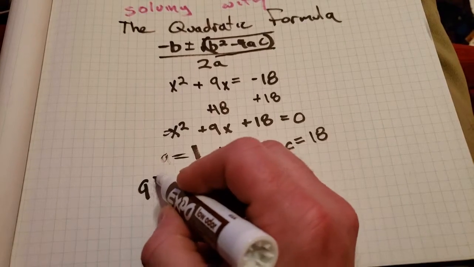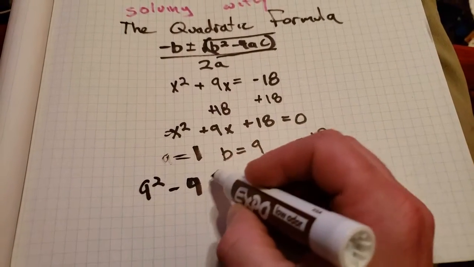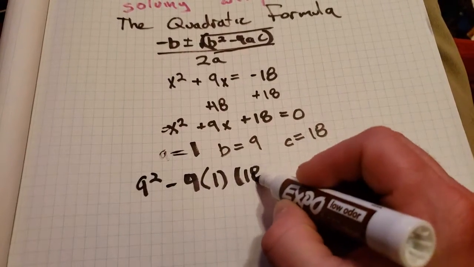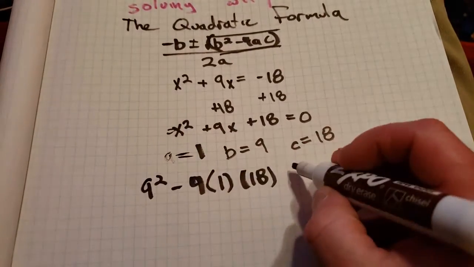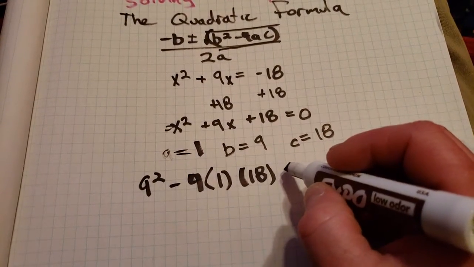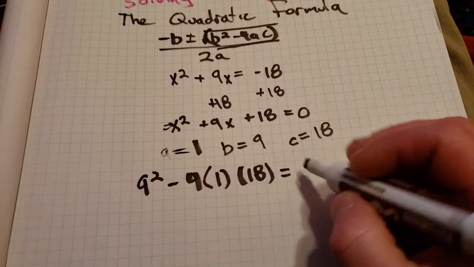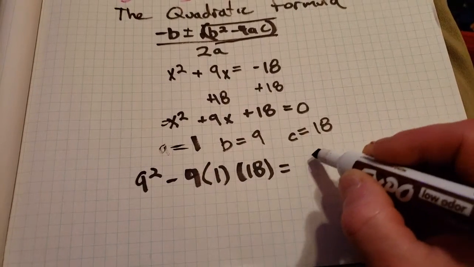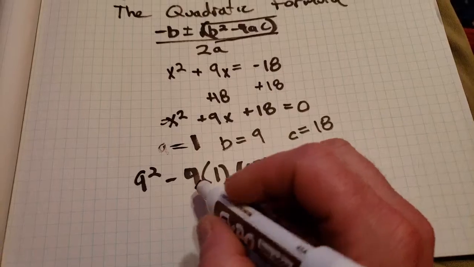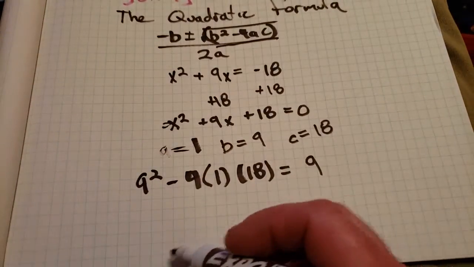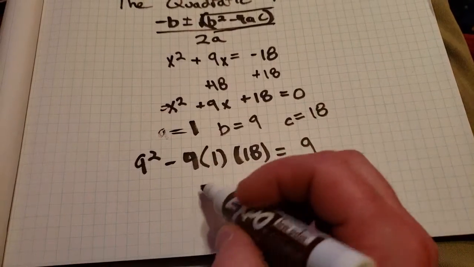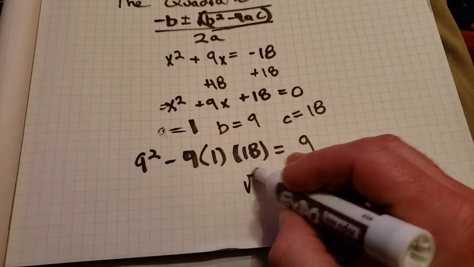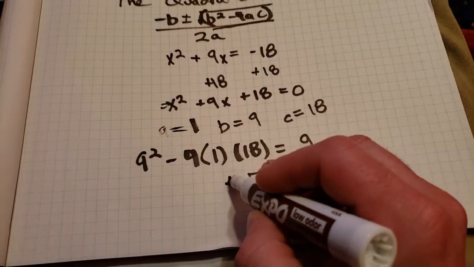So we have 9 squared minus 4 times 1, and our c value is 18. So 9 squared, that's 81, and 4 times 18 is 72, so 81 minus 72 is 9. Okay, so that's the value that goes underneath our radical sign, and we can build the rest of the quadratic formula around that value. So we have the square root of 9, the plus or minus.